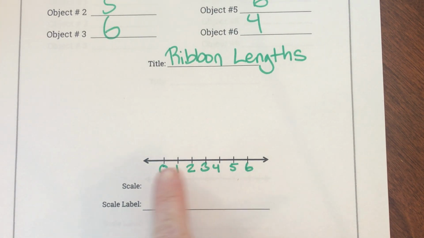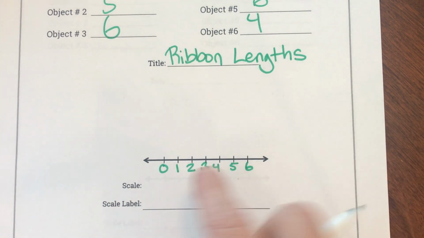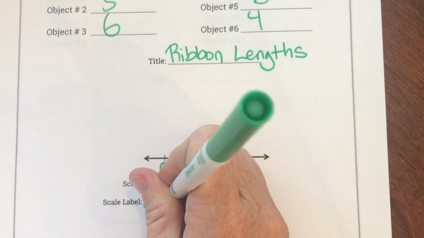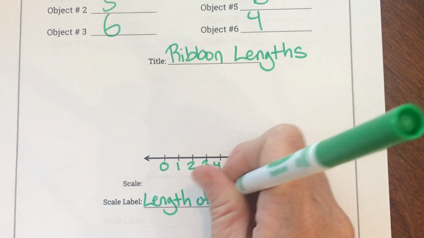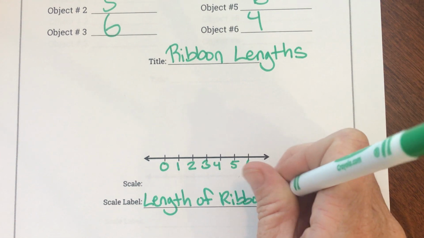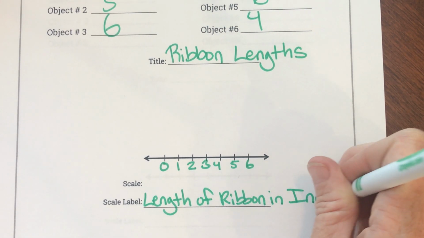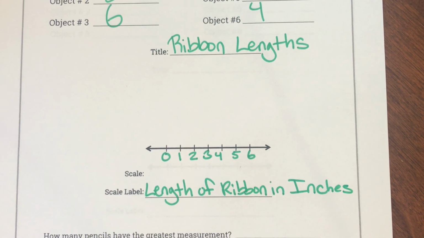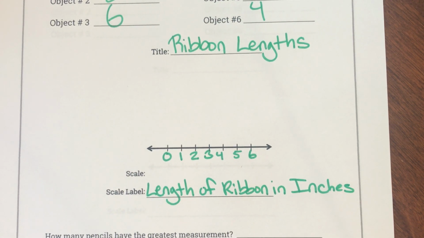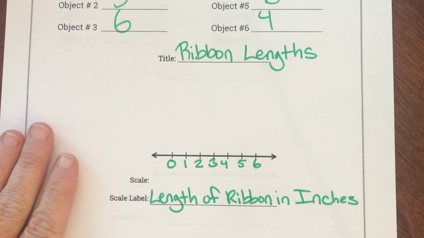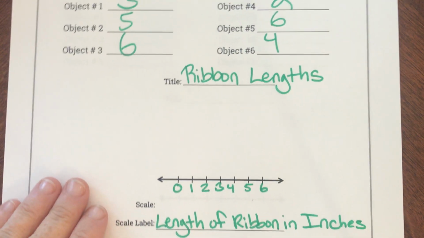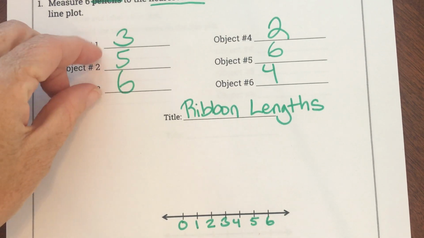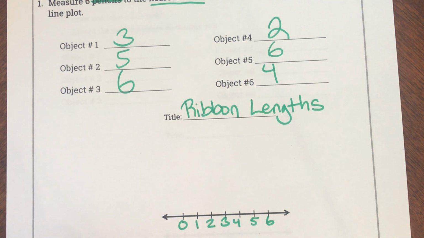Now our scale label explains what these numbers are. So those numbers are the length of ribbon in inches. Remember, that's what they wanted us to measure in, so we measured them in inches. Okay, so now that we have created and set up our line plot, we're going to put the X's on. I'm going to take this data and move it to my line plot, and I'm going to use X's. That's called plotting, P-L-O-T, plot. So I'm going to plot this data on here.